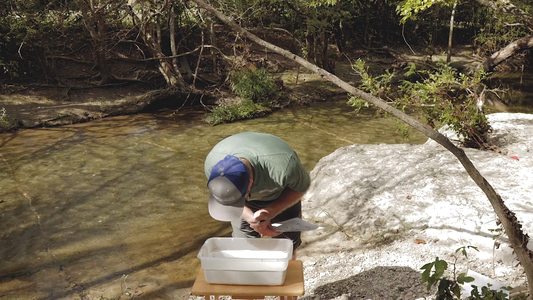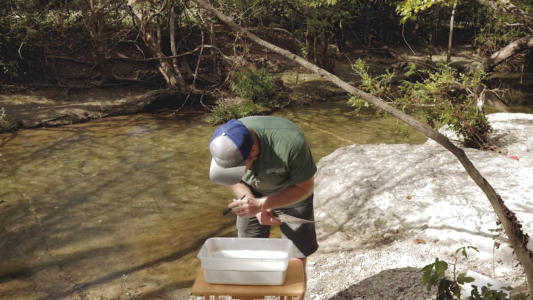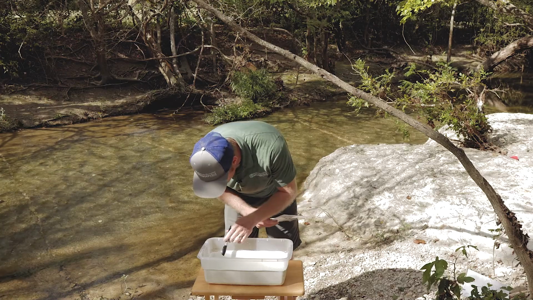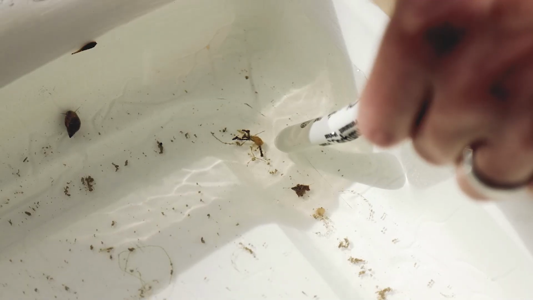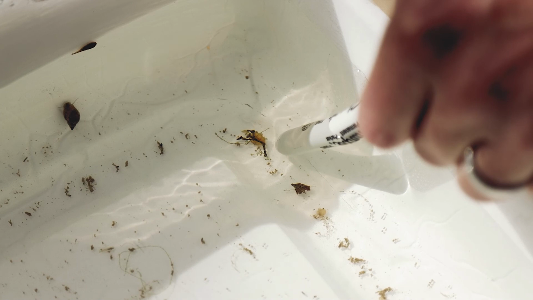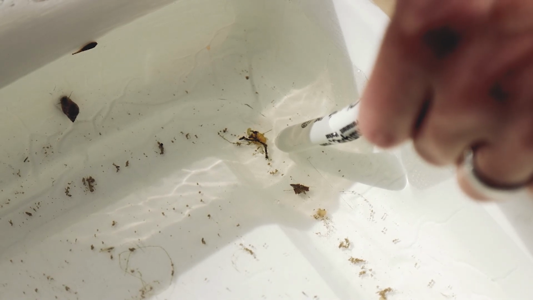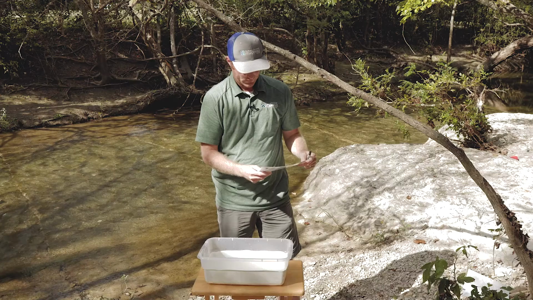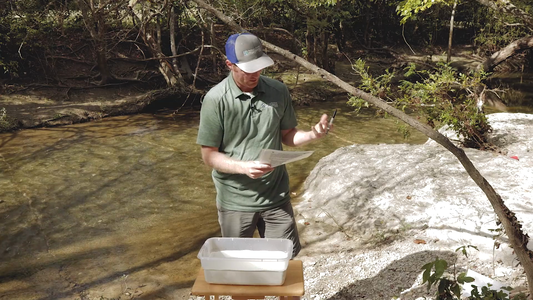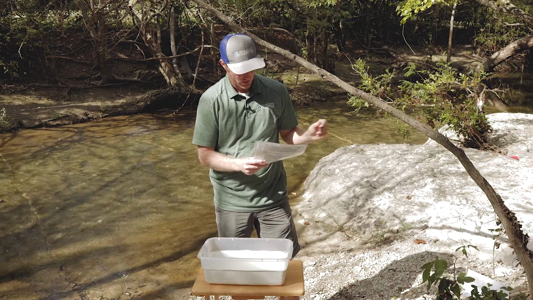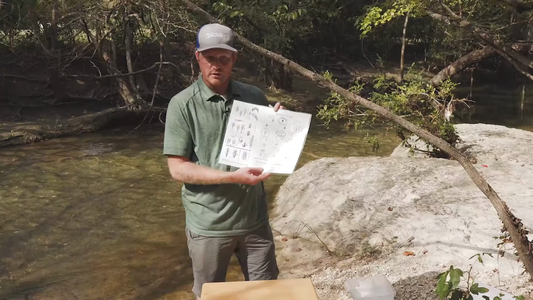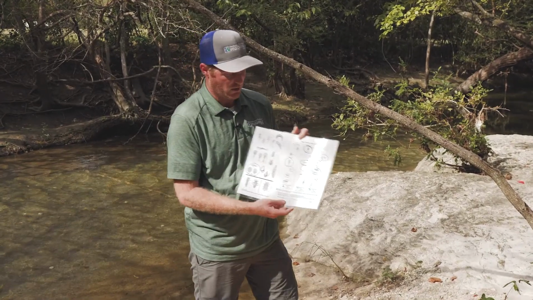Let's see, anything we're missing? Oh yes, so it looks like this may be the last thing. Right here, this little circle looking organism, that's a water penny. It gets its name because it's shaped like a penny. Circle that. Okay, so let's talk about what we found.